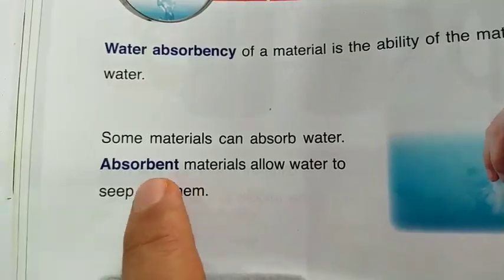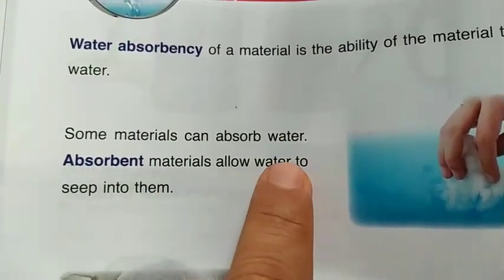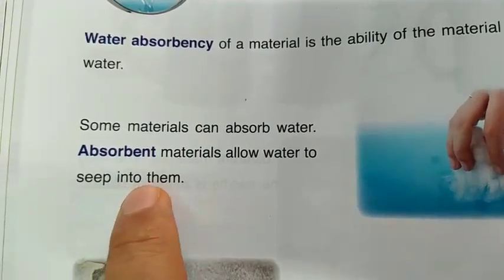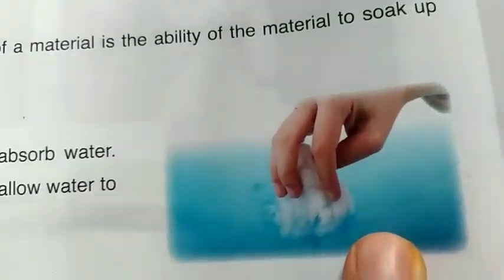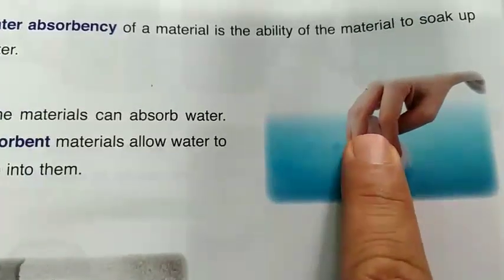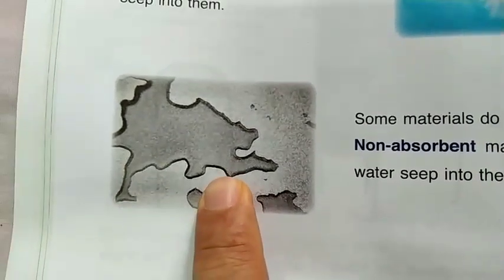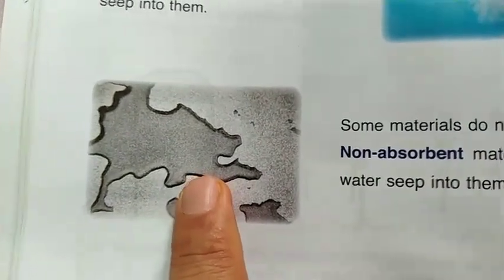And what are absorbent materials? Absorbent materials allow water to seep into them. Look at this, this must be cotton. The cotton seeps the water in. Now, look at this one. The water does not go anywhere else. It's not absorbed.